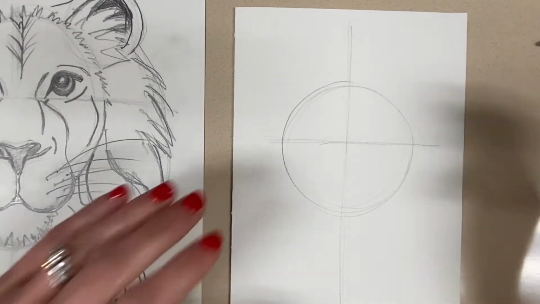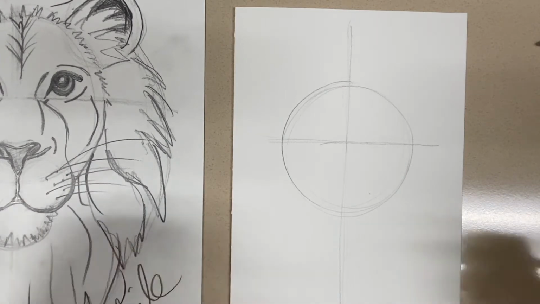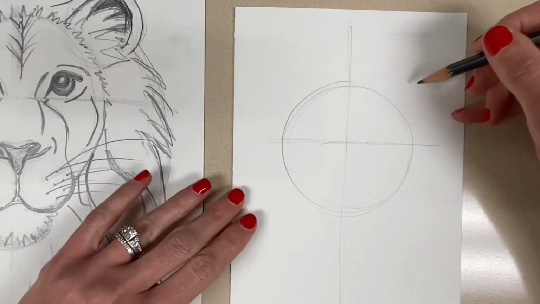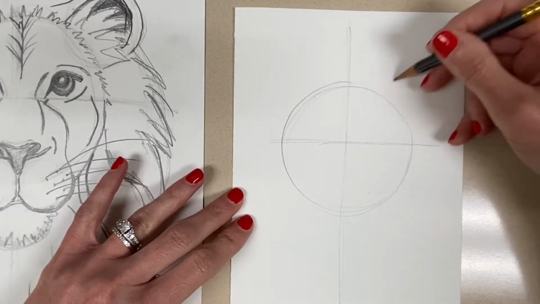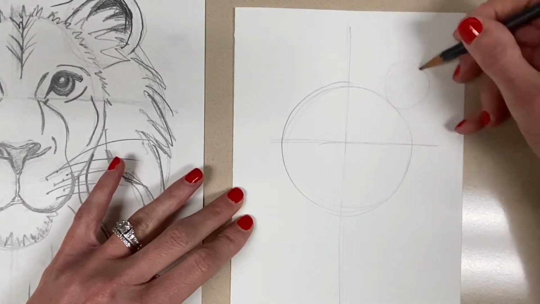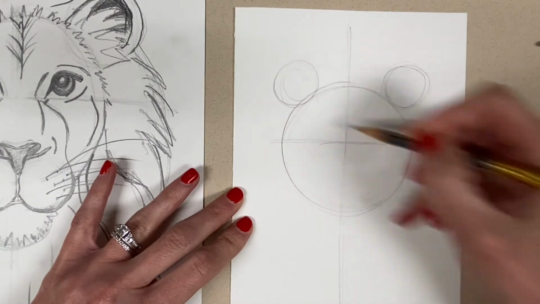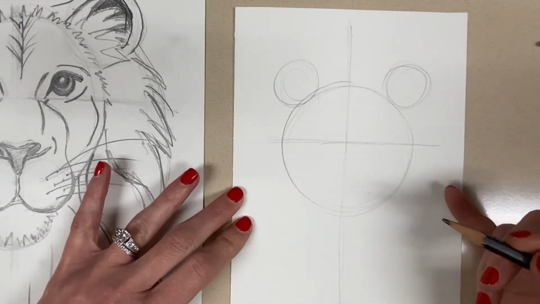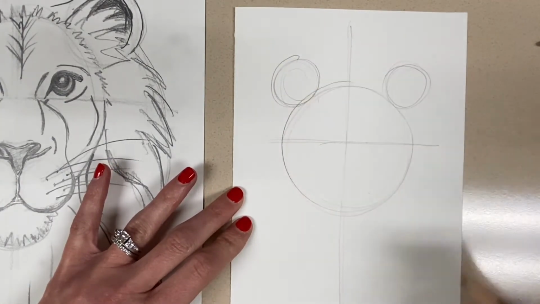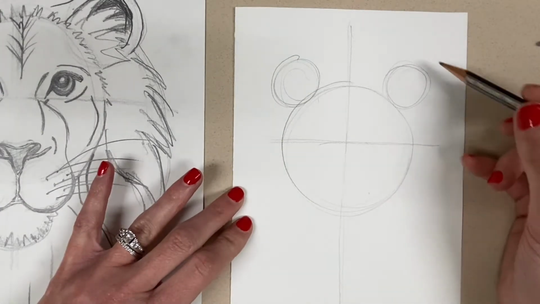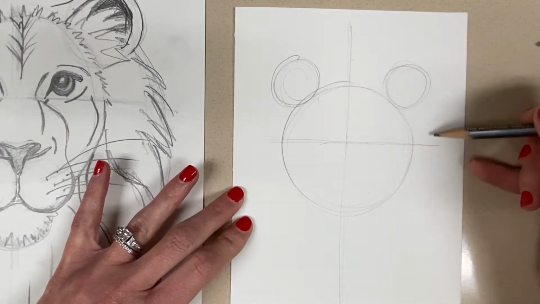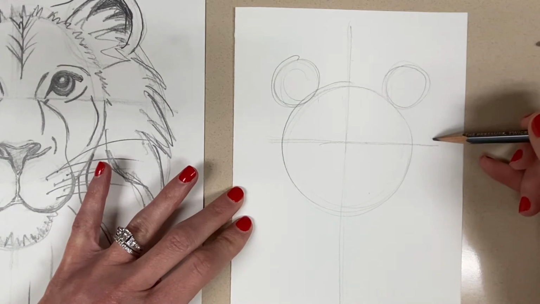Next, I'm going to draw two circles to resemble the ears and just to kind of get them placed. So I'm going to have the ears be right outside of the circle on the right and the left side. So it's going to kind of look like Mickey Mouse ears at first, right? See that? And the circle's about halfway between these two lines.